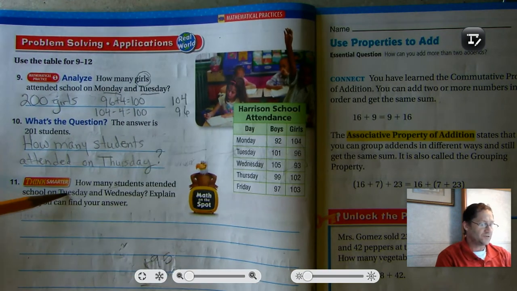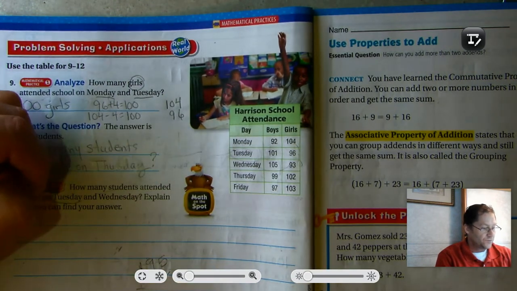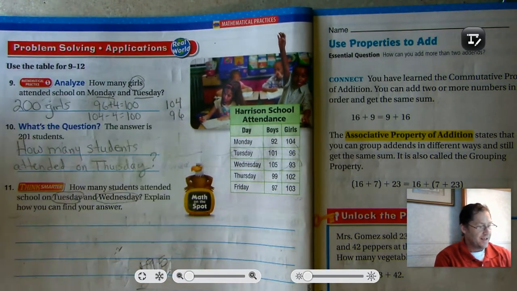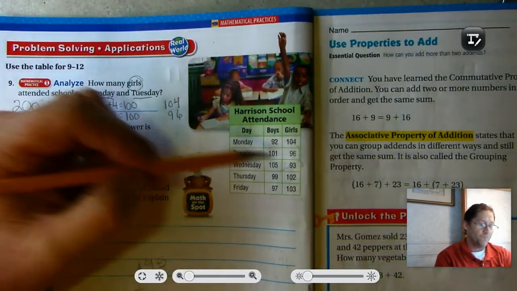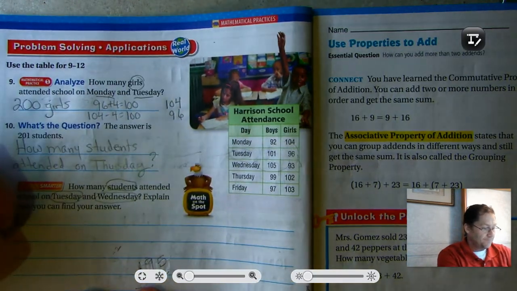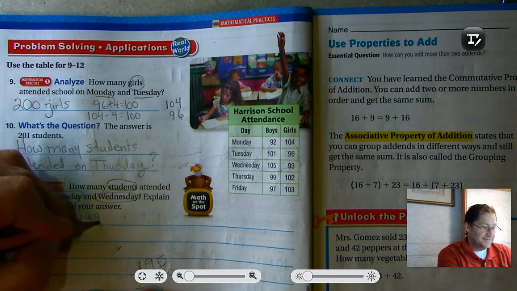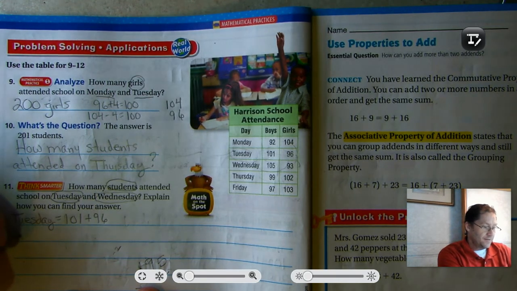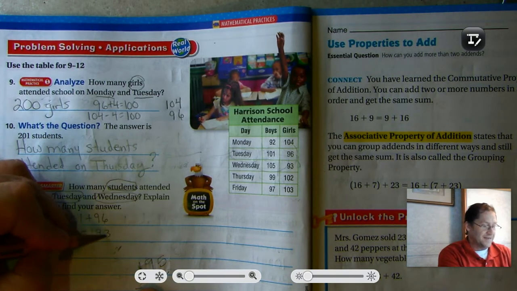How many students attended school on Tuesday and Wednesday? Explain how you can find your answer. So I want both columns. On Tuesday, we have 101 plus 96. And on Wednesday, there were 105 plus 93.